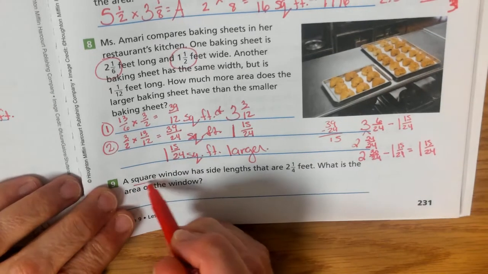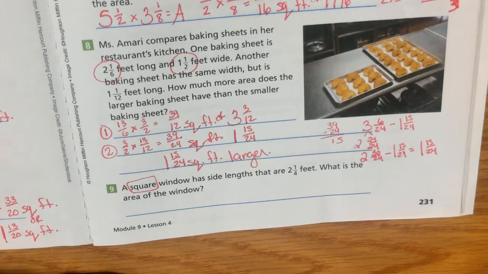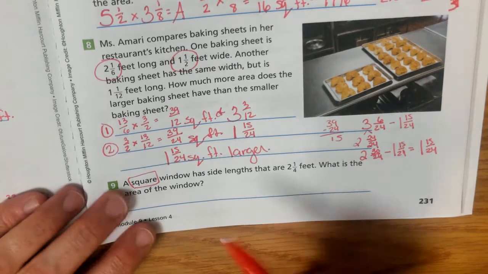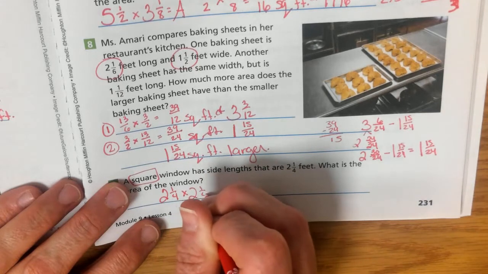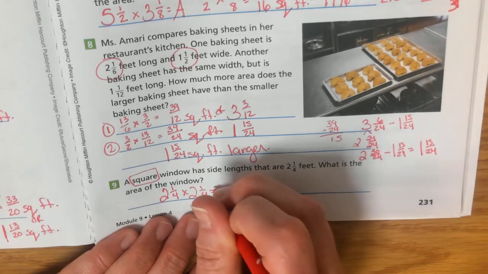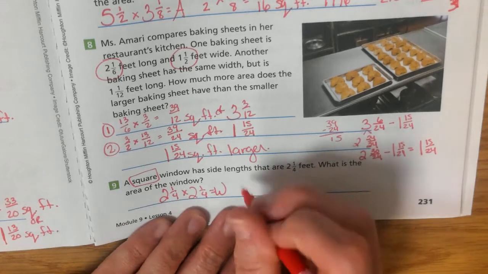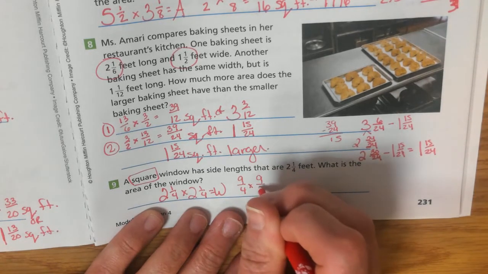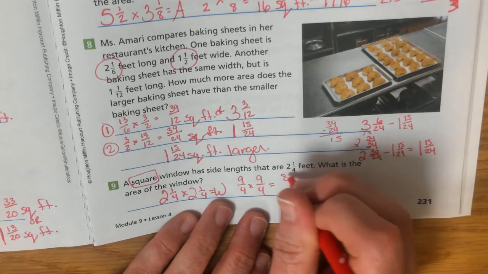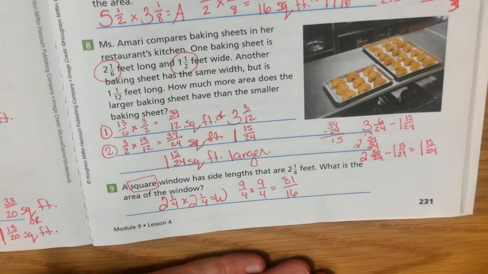So what we know about a square is the length and the width are the same. So we're going to do 2 and 1/4 times 2 and 1/4. So we have 9/4 times 9/4, which is going to be 81/16.